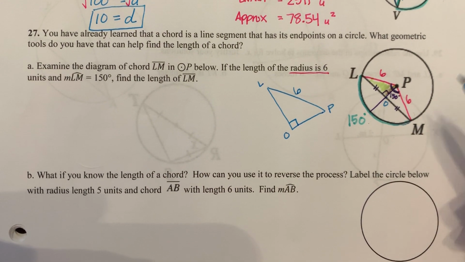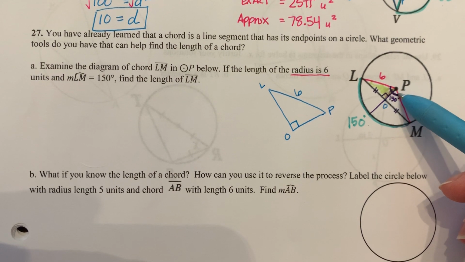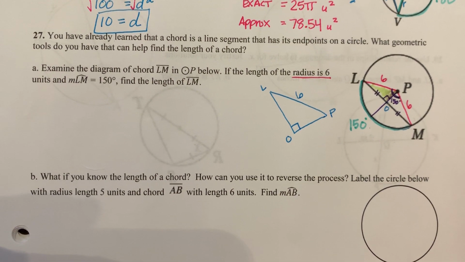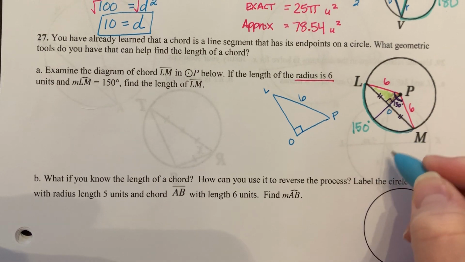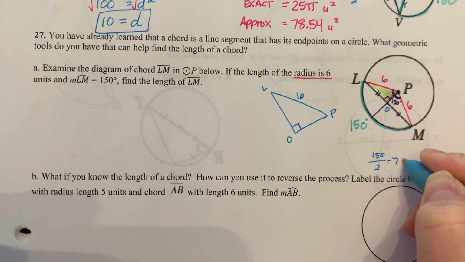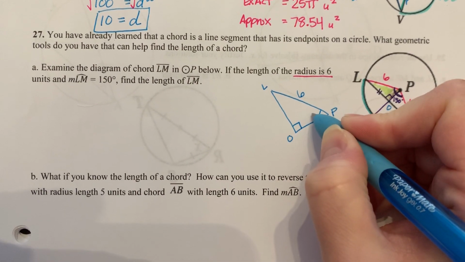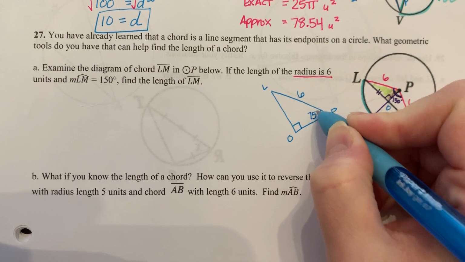And then similar to area of polygons, if I'm bisecting the chord, I'm also bisecting this central angle. So the central angle gets cut in half. So we do half of 150, which is 75 degrees. So that would be our new angle P in the right triangle.